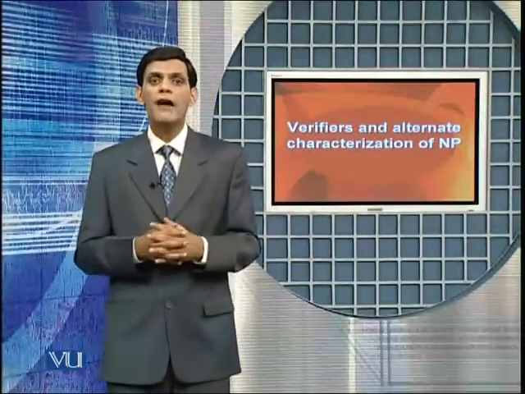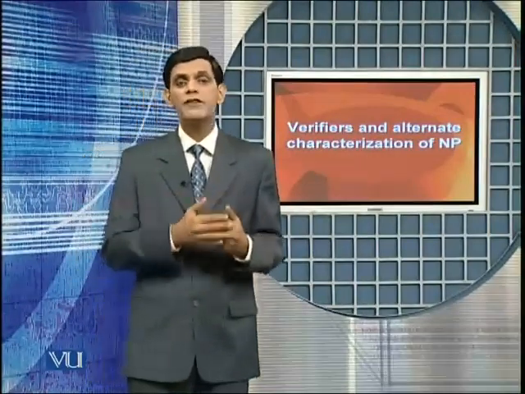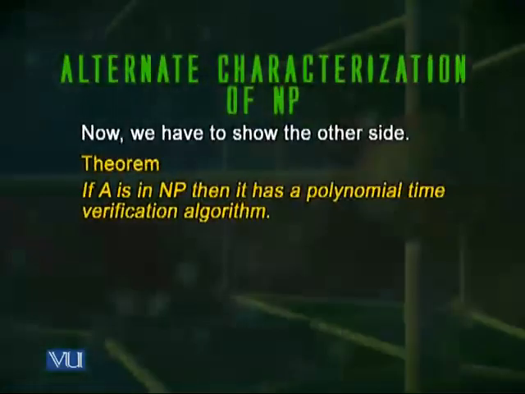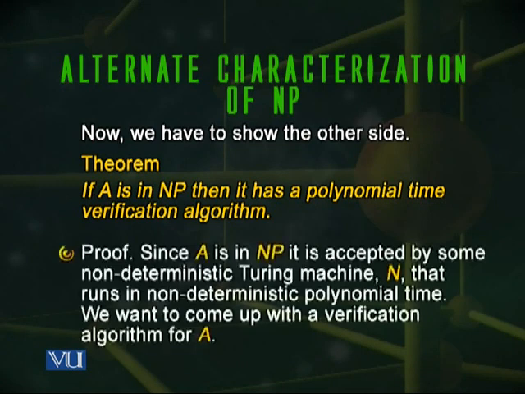Now let's prove the other part of this theorem. What we have to show now is that if a language is in NP, then we can find a verification algorithm for it which runs in polynomial time. Now we will show the other side. If A is in NP, then it has a polynomial time verification algorithm. Well, since A is in NP, it is accepted by some non-deterministic Turing machine N that runs in non-deterministic polynomial time. We want to come up with a verification algorithm for A.